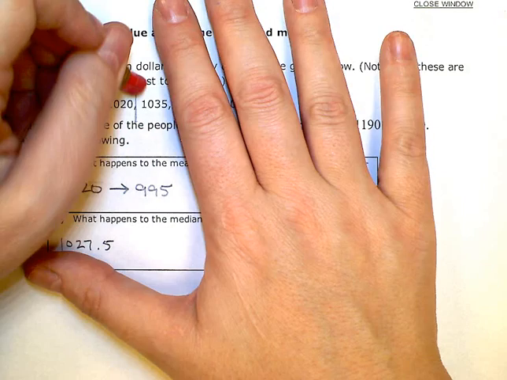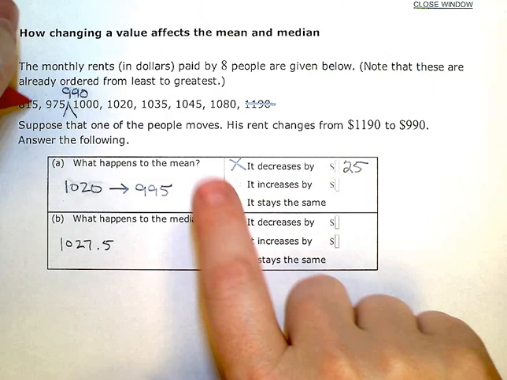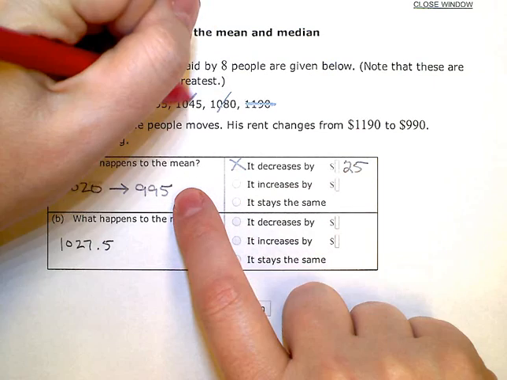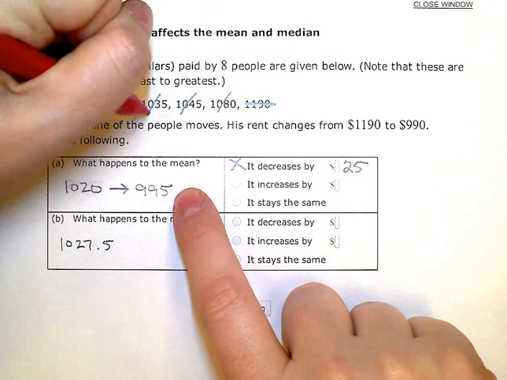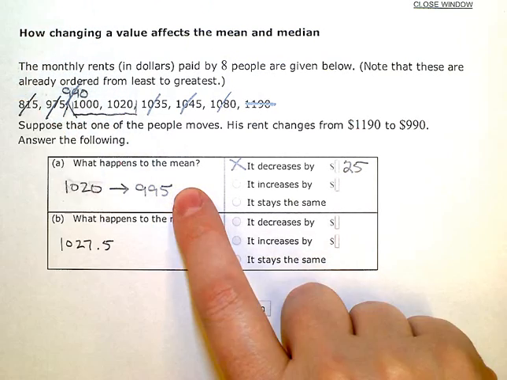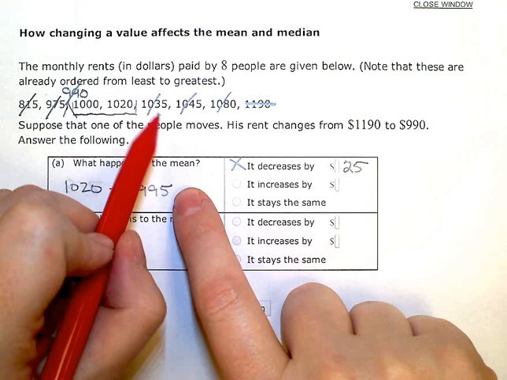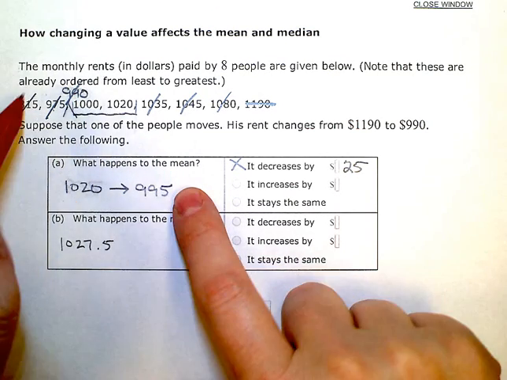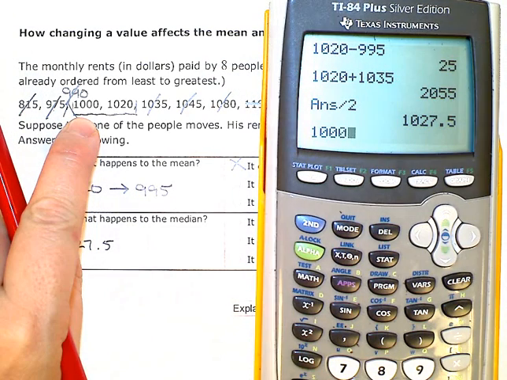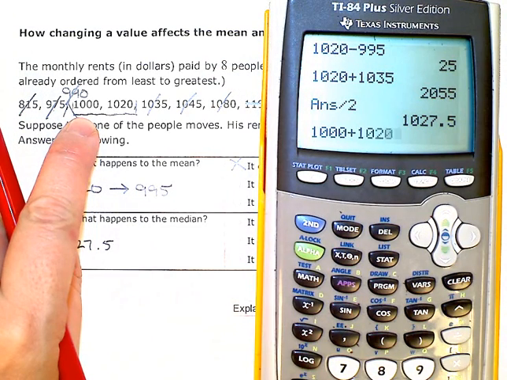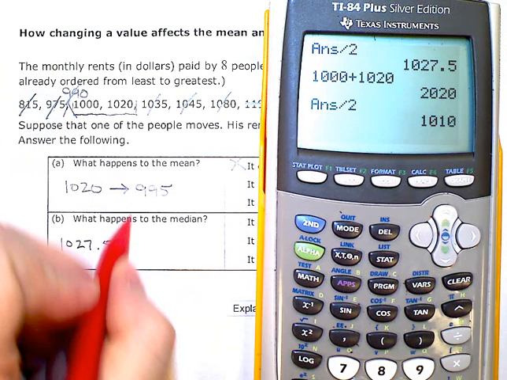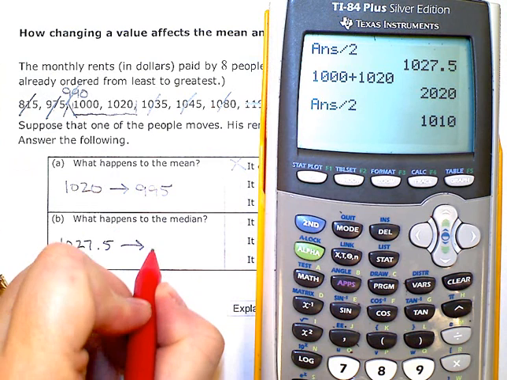So again, going one from the left, one from the right, one from the left, one from the right, one from the left, one from the right. Now my median is in between these two. So I have 3 on each side of these two, and I'm going to average these two. So 1,000 plus 1,020 divided by 2. So now my median is 1,010.